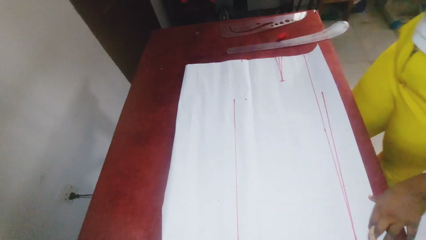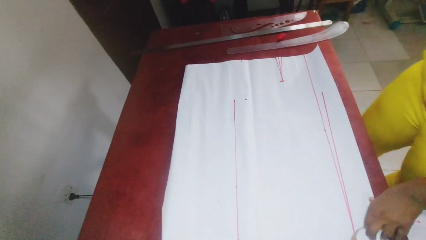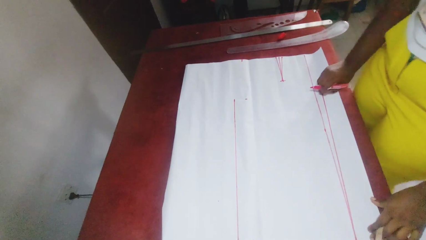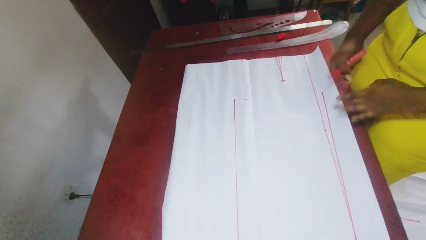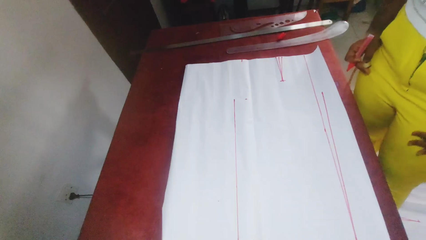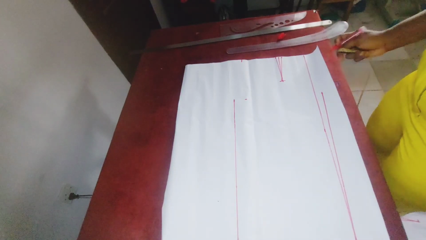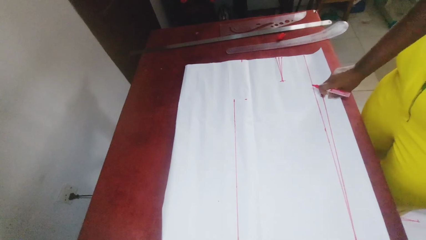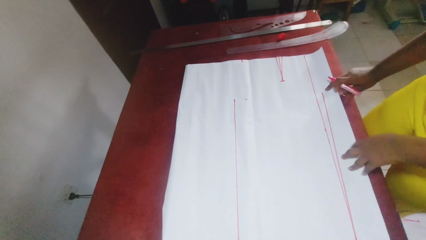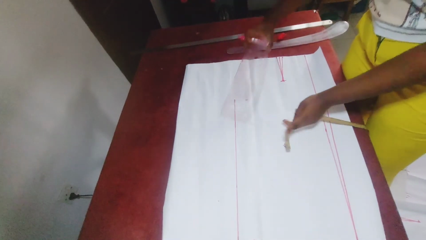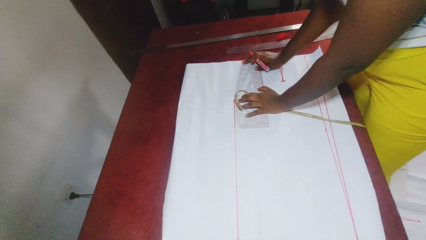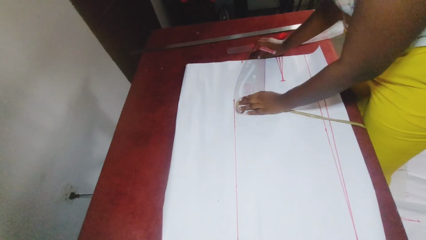The essence for this kind of pattern is because, like I said earlier, the front of our skirt is flat, but the back is where the protruding part is. So that is where we are giving this bumpy effect at the back. So we're going to connect our lines from the hip line to the waist.